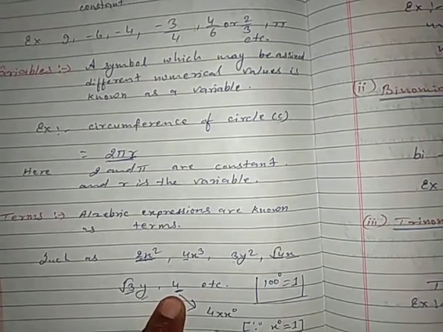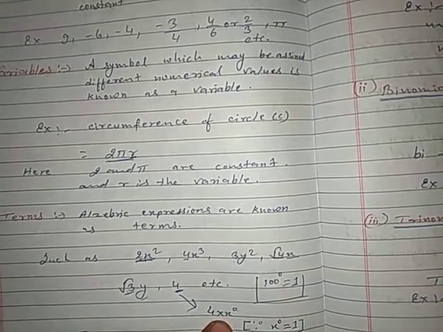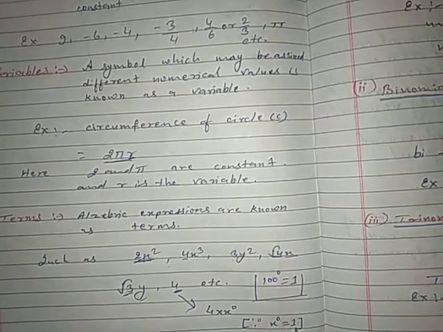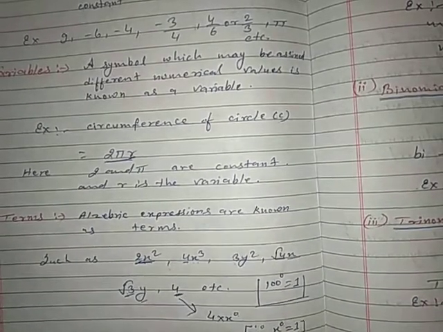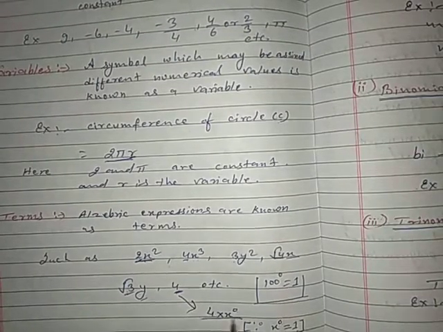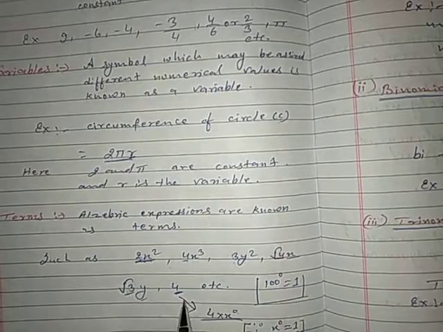I am telling right. 4 is a term. This 4 can be written as 4 into x to the power 0, where x to the power 0 is equal to 1. This is the numerical term. So this is also a term.